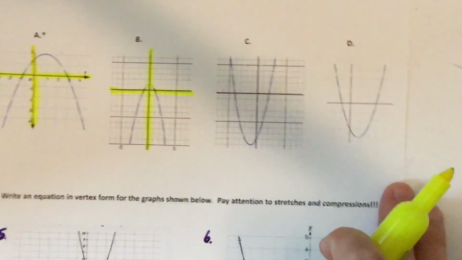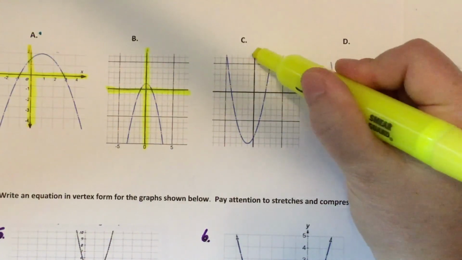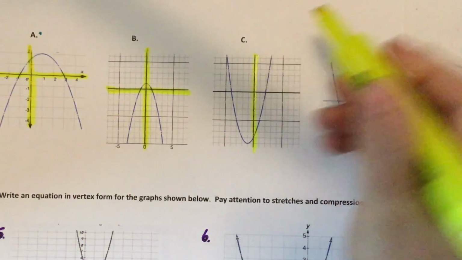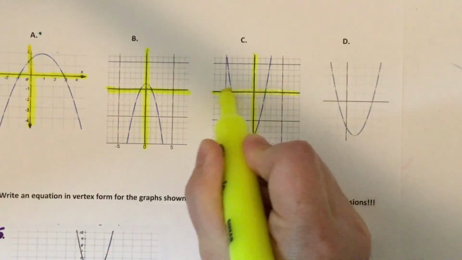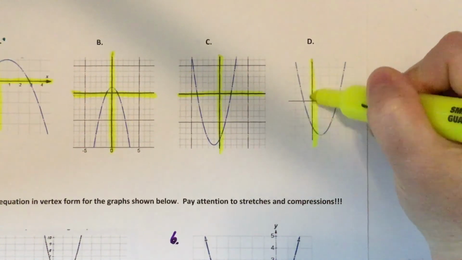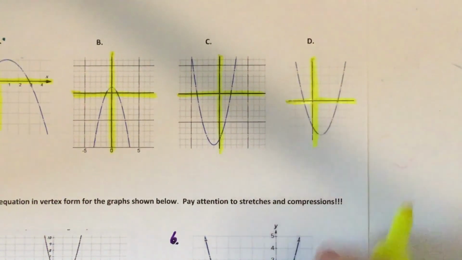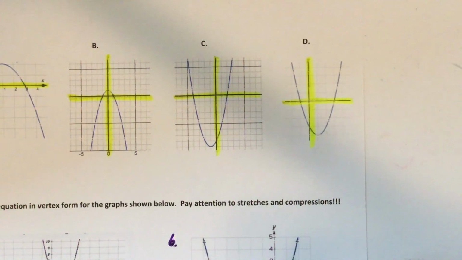Now C, it's almost impossible to tell. I can tell this one's darker and this one's darker, but I don't know that you could have. So I'm going to highlight those for us. And then D is this. Now your picture is going to look a little bit better than mine. My printer is about out of ink, so that's why mine don't look so hot.